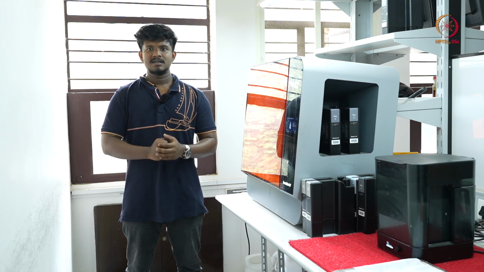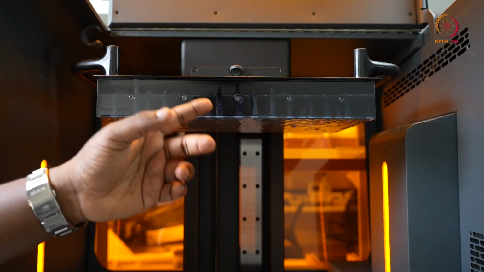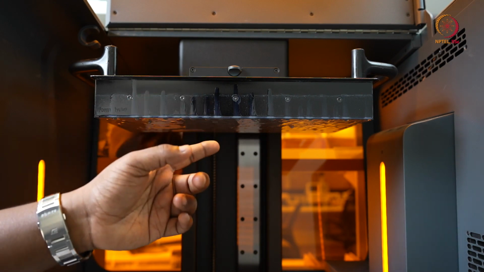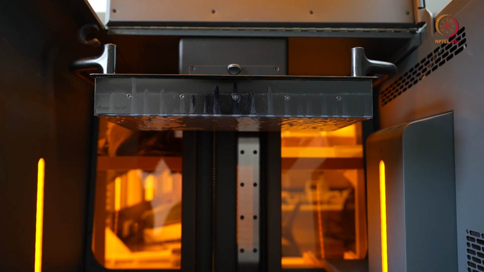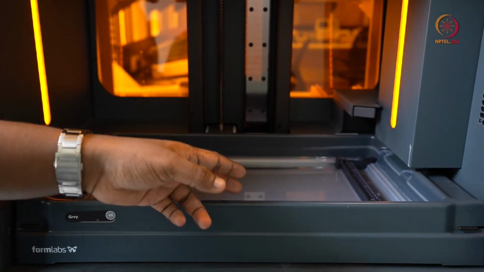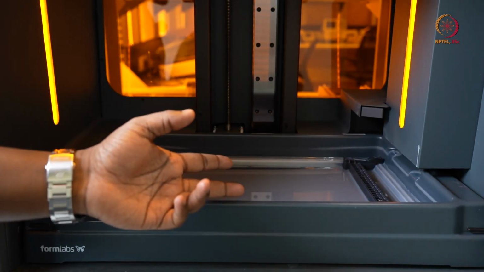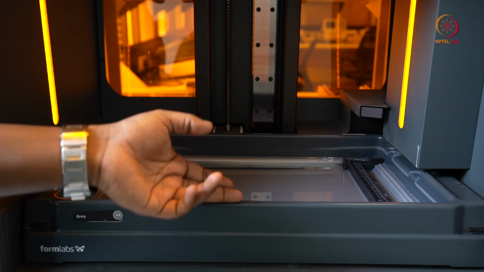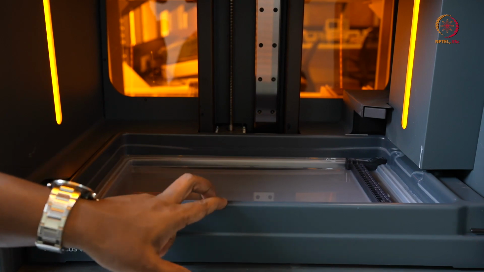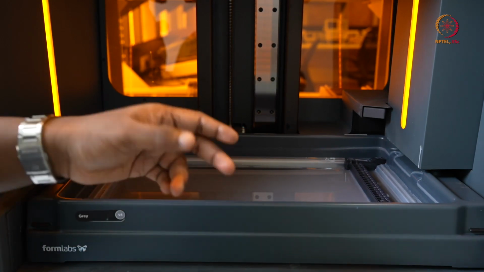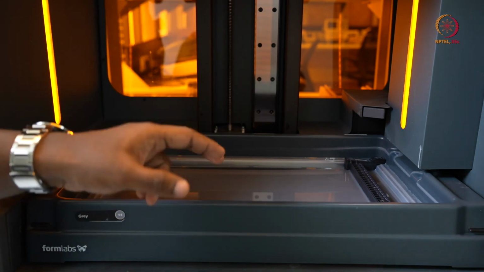Now we'll take a closer look at some of the important parts of an SLA 3D printer. On the top of the printer we have our print bed. It's here that our print will stick while it's printing. Coming down to the bottom we have our resin vat. Inside the resin vat we pour our liquid resin, that's a photopolymer. It can be done either by automatic or manual means, depending upon which kind of printer we are using. In the Form 3BL there is an automatic feeding system where we keep our resin cartridge and it is automatically fed to the resin tank on demand.